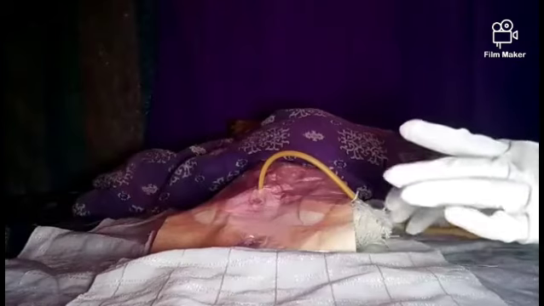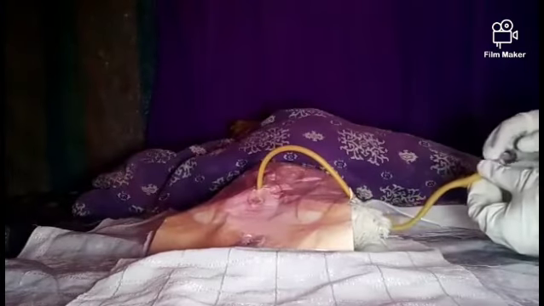Place the absorbent towel on the mattress under the catheter to protect the bed linens from moisture. Get the syringe, attach it to the balloon port, and withdraw all the water or solution from the balloon.